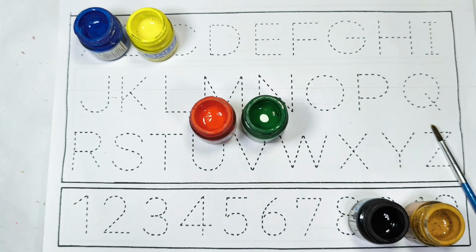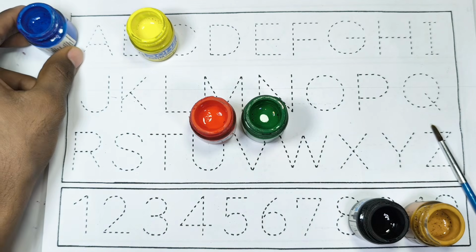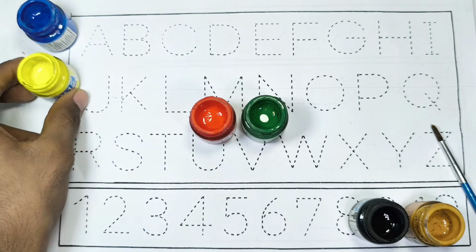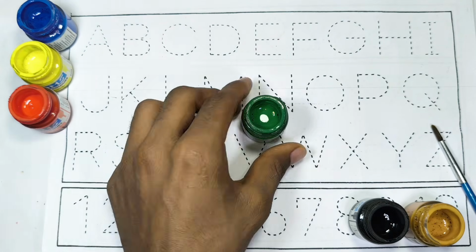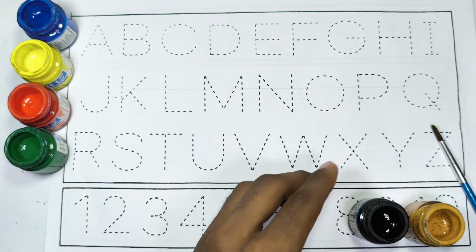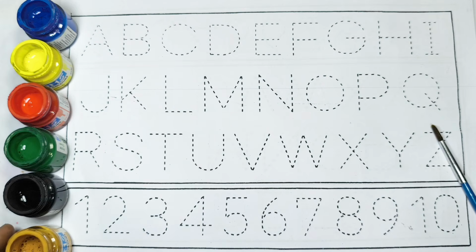Today learn and draw capital letters, alphabets A to Z and numbers 1 to 10. So kids, let's learn the names of the color. Blue color, yellow color, red color, green color, black color and yellow ochre color.